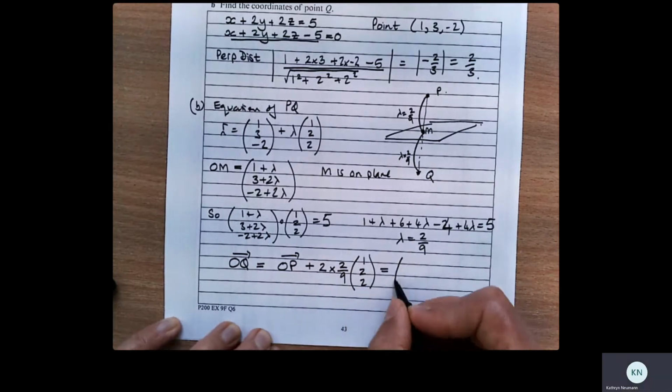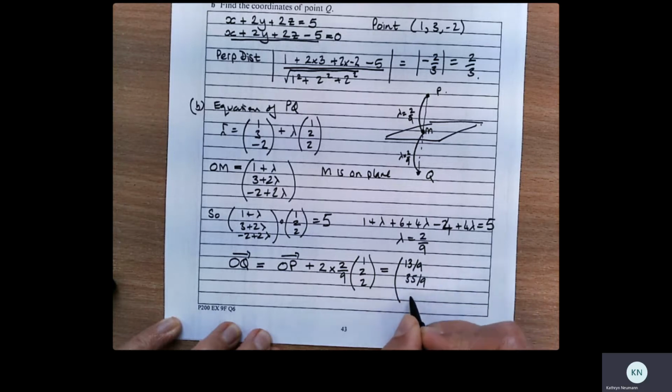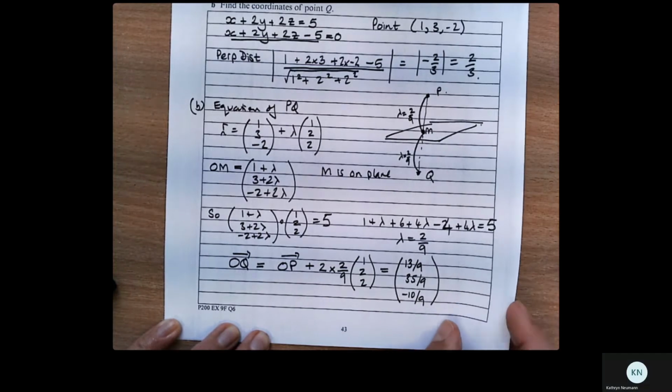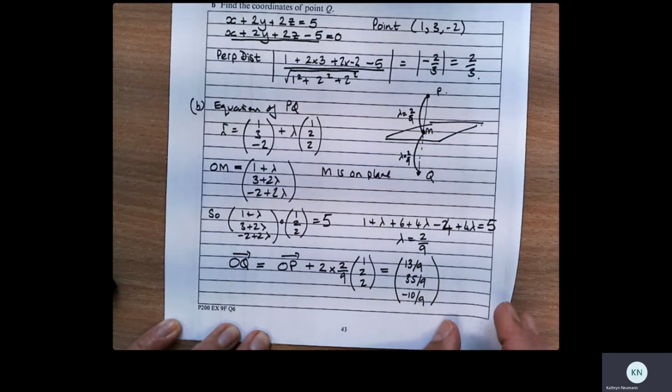And when you work that out, you get 13 over 9, 35 over 9, and minus 10 over 9. These questions don't always work out nicely, so you have to be prepared for that. So that's the general method for finding a point of reflection.